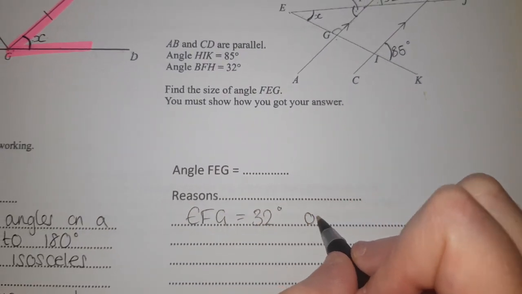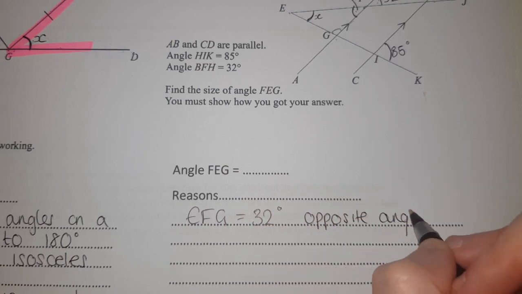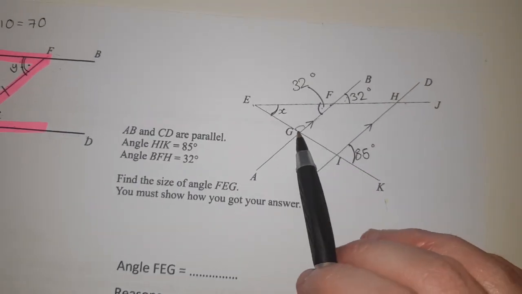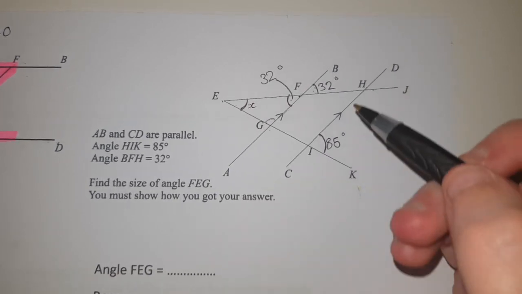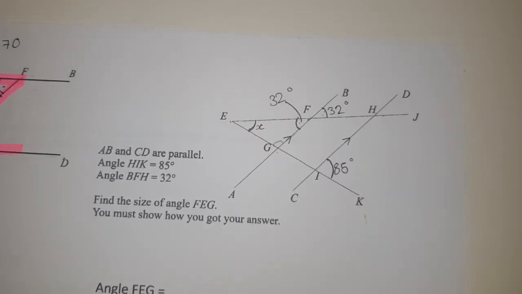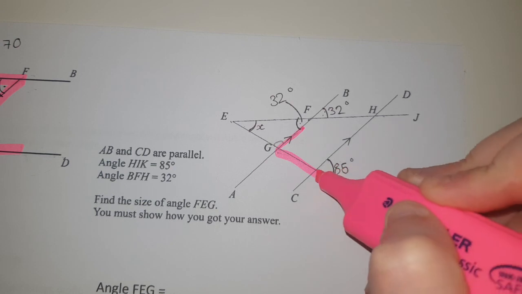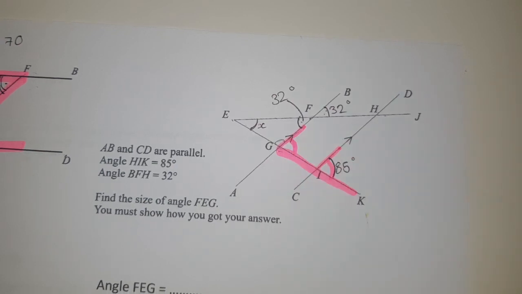And we're going to put opposite angles are equal. Okay, what we're then going to do is I need to find this one. Now it's going to take 2 steps to get there. This is quite a big mark exam question. But if we do, for example, I've got 2 parallel lines because I can see the 2 arrows. So I can draw an F shape here. That tells me that this angle and this angle must both be 85 degrees.